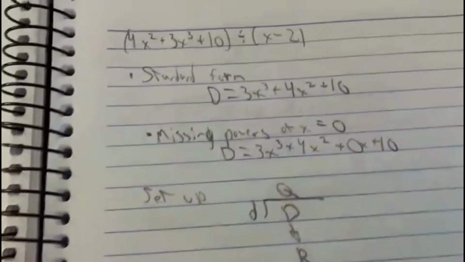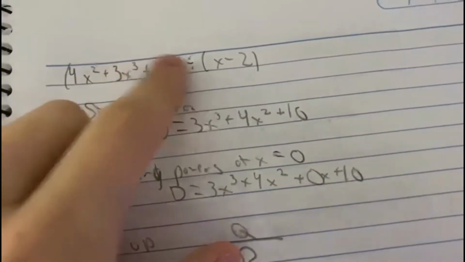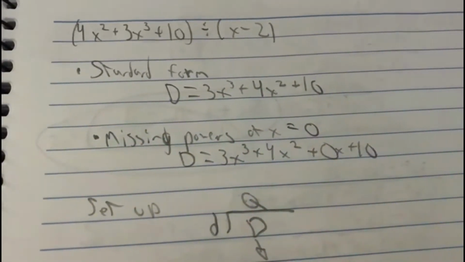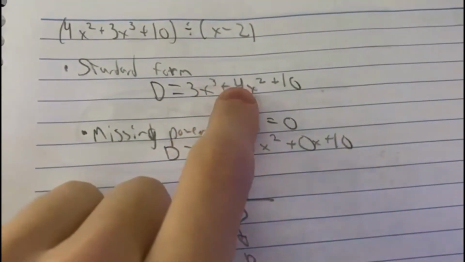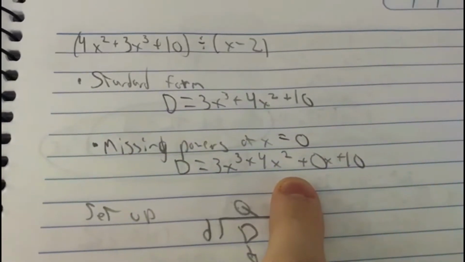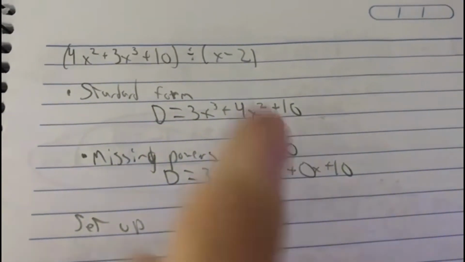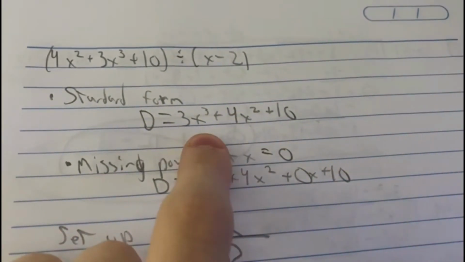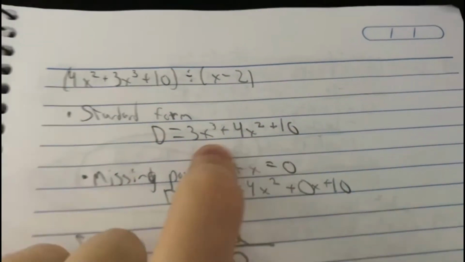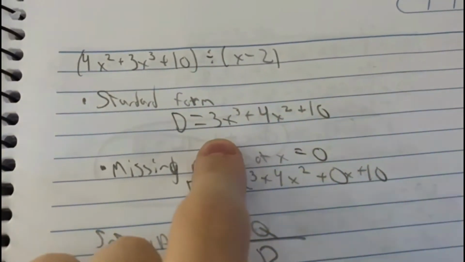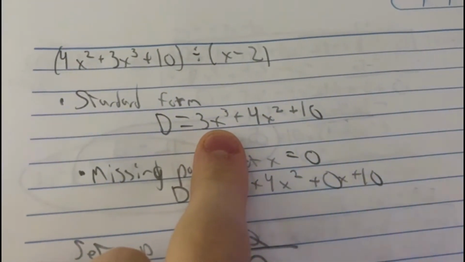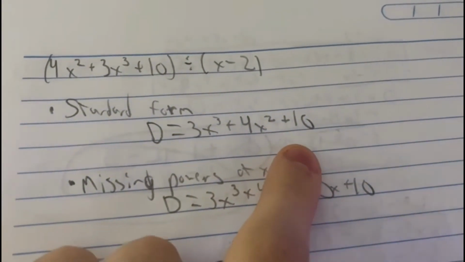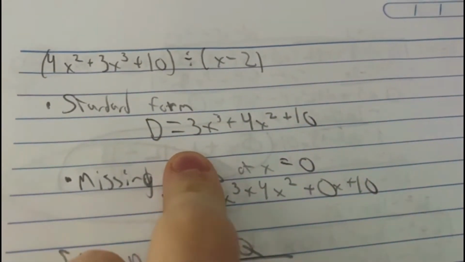As you can see right here, we have an example, and we have the standard form and the missing powers. Okay, so when you have a number in standard form, it's gonna look like this. And if they don't have a power, so as you can see, x cubed plus 4x squared, so 3x cubed plus 4x squared plus 10, they're gonna be a normal polynomial.